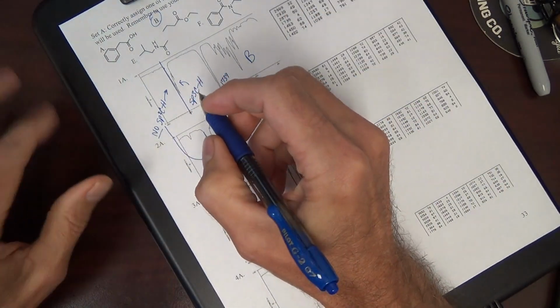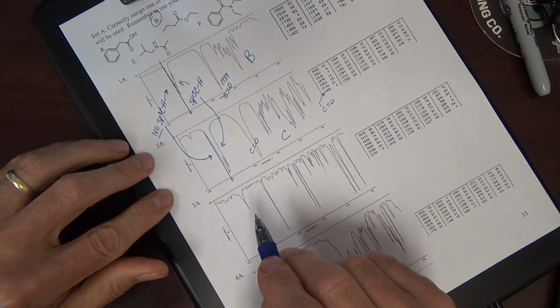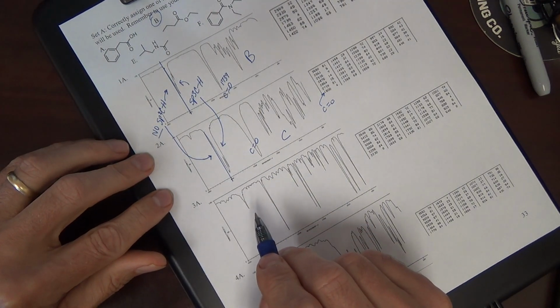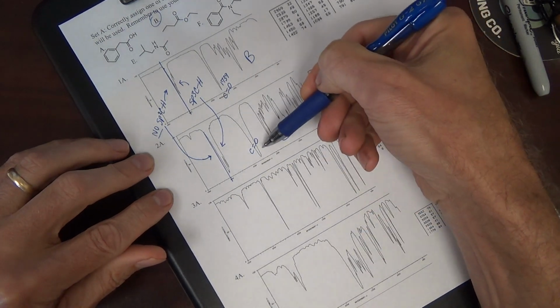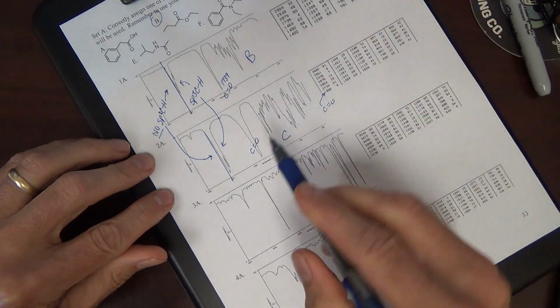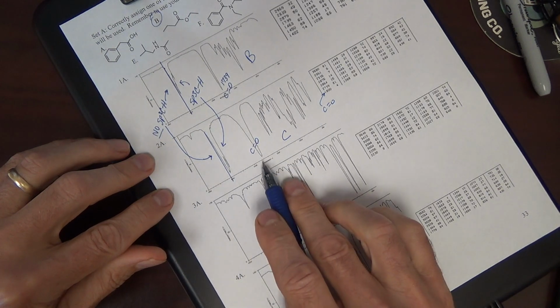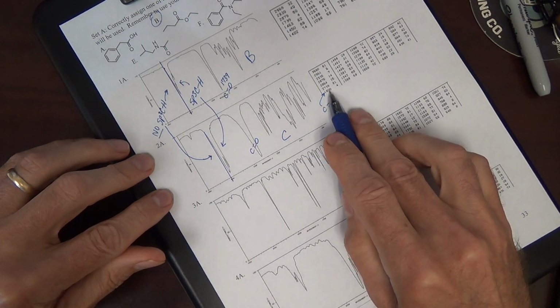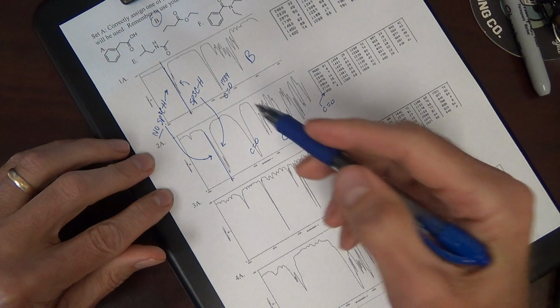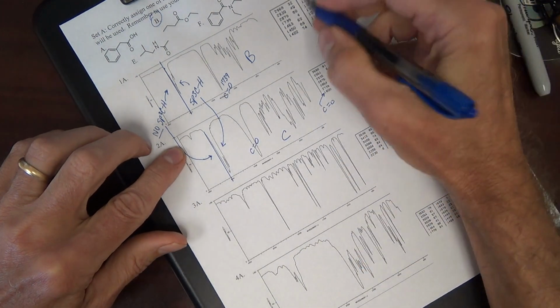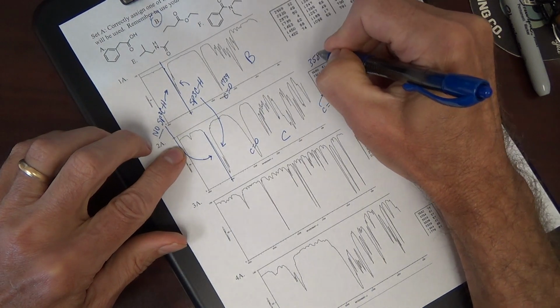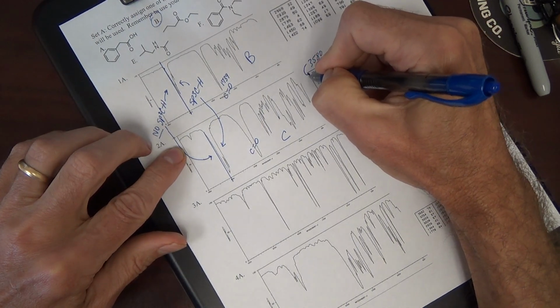This is probably an overtone. We talked about this in the other IR videos. A lot of the time an intense peak will give an overtone at double the value minus a touch. 18 times 2 is 3600 minus a touch. This peak is, I think, 3580.